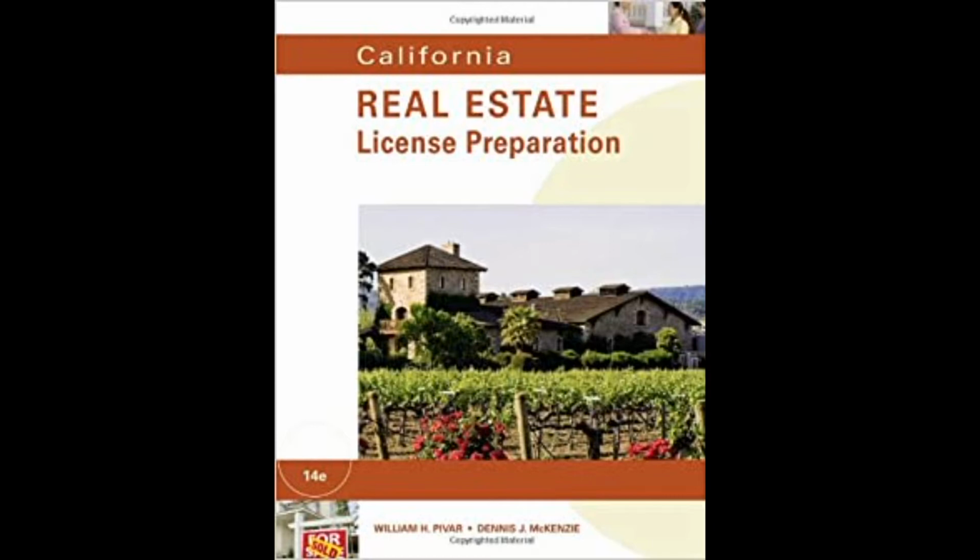Manufactured/mobile homes. The real estate law permits a real estate agent to handle transactions involving a mobile home, termed a manufactured home in federal regulations discussed in Unit 14. The home must be registered in compliance with the Health and Safety Code. If it is, the agent can perform the following activities: sell, purchase, exchange.